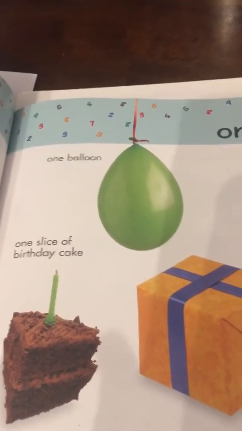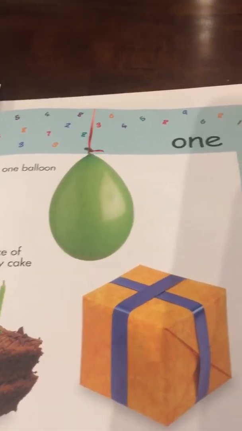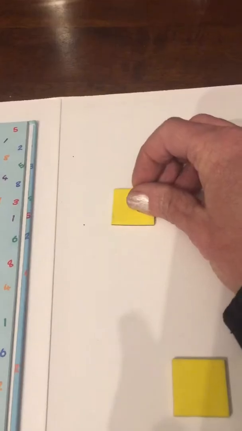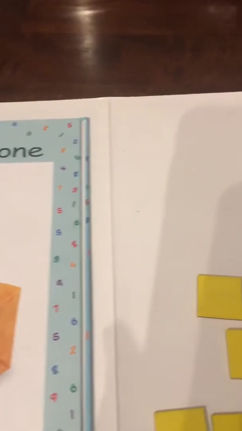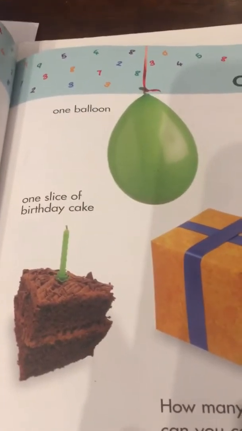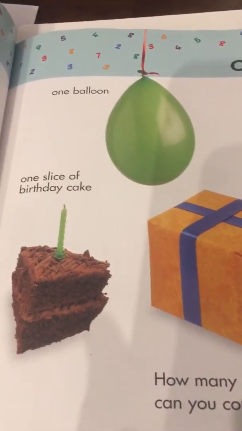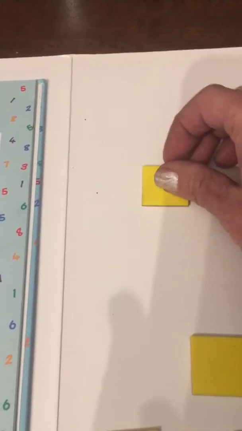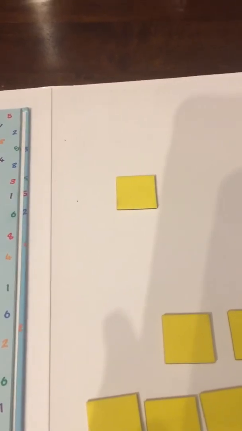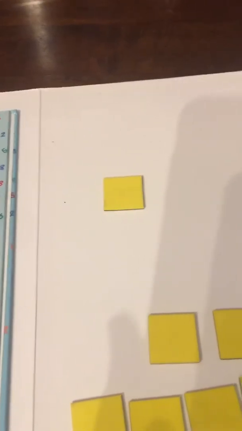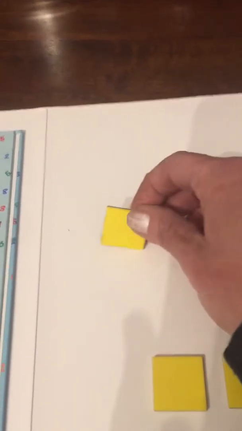So 1 balloon. And they're going to move 1. And they're going to move it back down. 1 slice of birthday cake. They're going to look at their board. They're going to move 1, because it's 1 slice of birthday cake. I'm going to say, very good. There was just 1 slice of birthday cake. They're going to move their square back down.